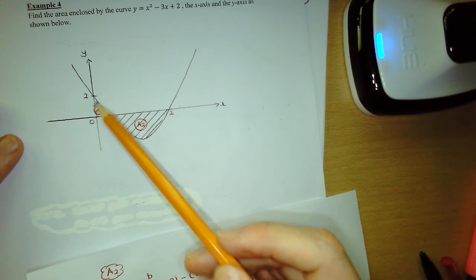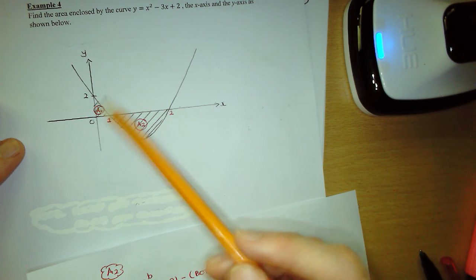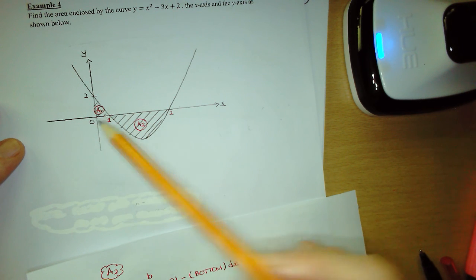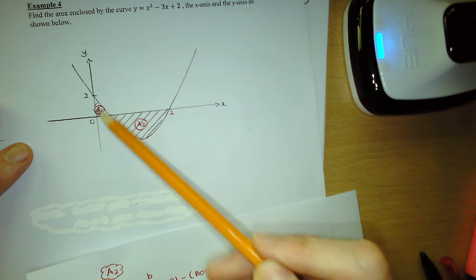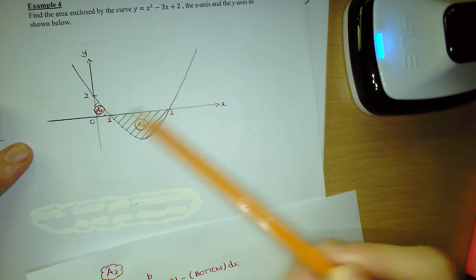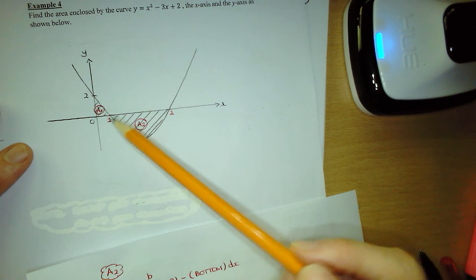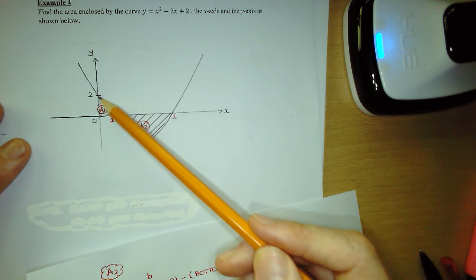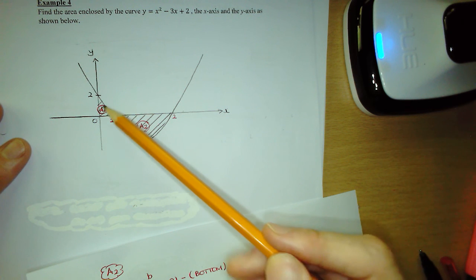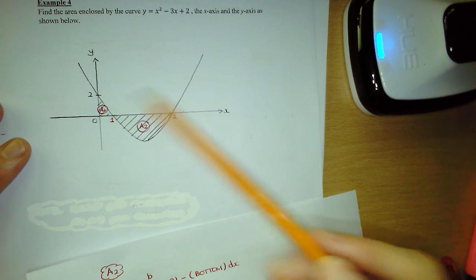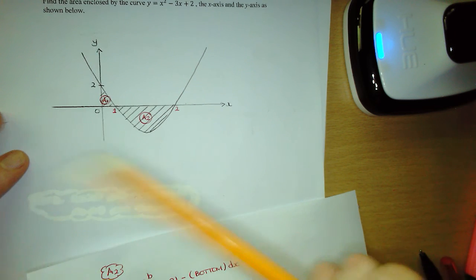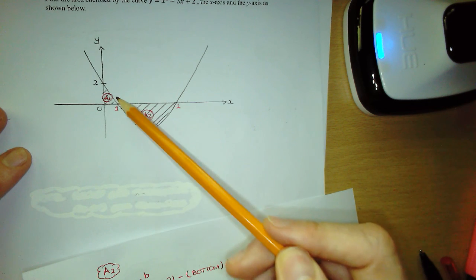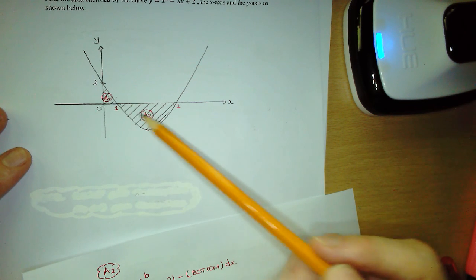So you cannot get, as I say, you cannot get these two separate areas in one go. What you couldn't do, you couldn't integrate between 0 and 2, because if you did, you wouldn't get the right answer. And the reason for that is because you notice the curve is above the area for this area, but yet the curve is below the area for the other one. So there's no consistency there. Okay, so just be careful with that. When the areas are separate, you must set up separate integrals for each.